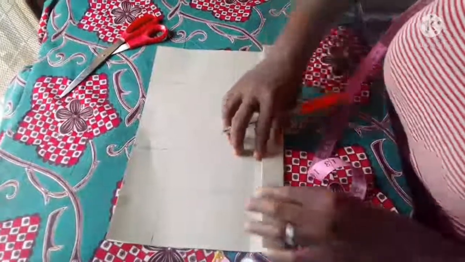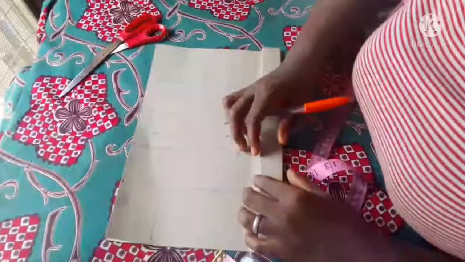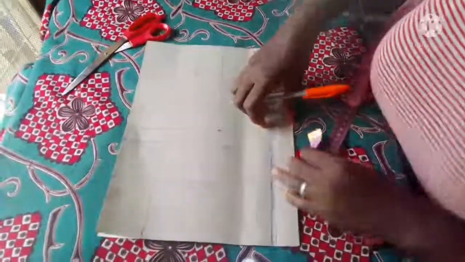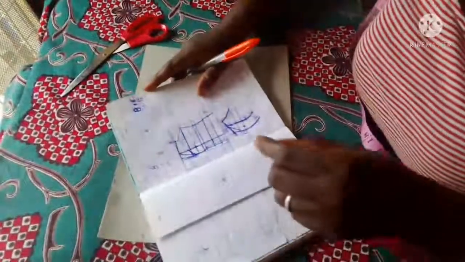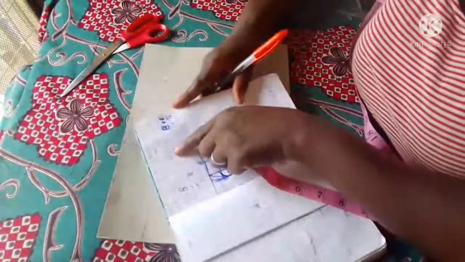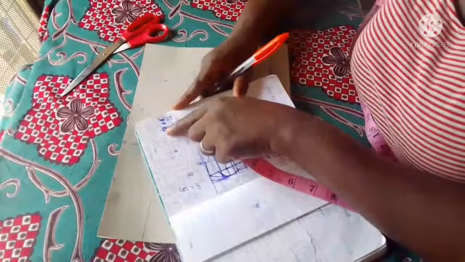Hello, today I'll be teaching how to draft a straight bustier, and I'll be using my bust to do the measurements. Now, my round bust is 34. I add 8 inches to my round bust, it gives me 42. Now 42 divided by 4, it gives me 10.5.